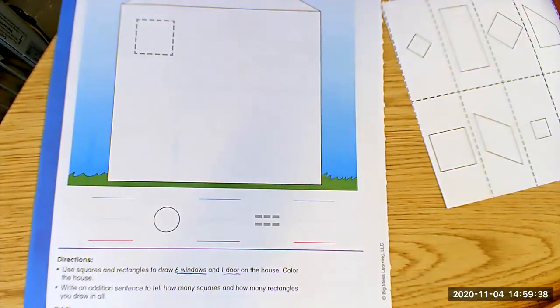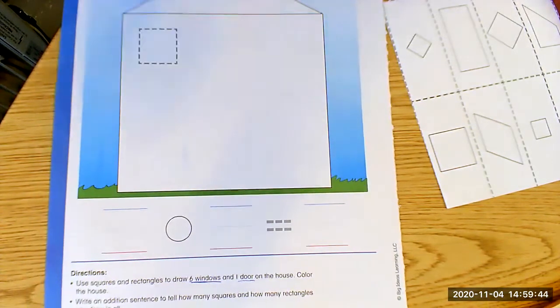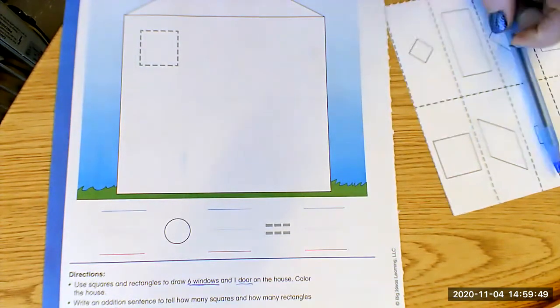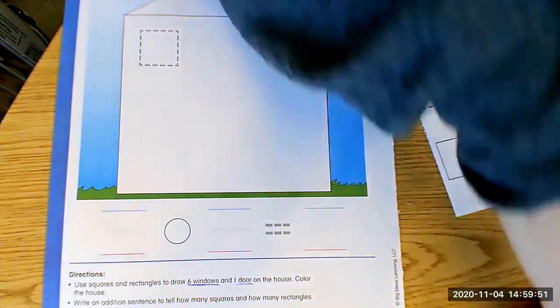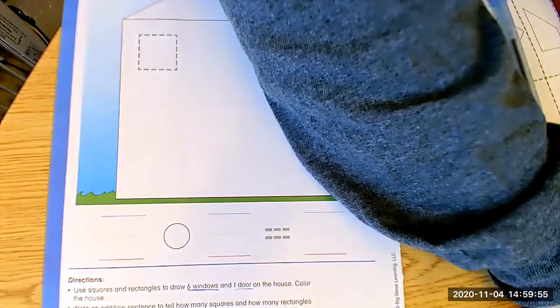Okay. 6 windows and 1 door using only squares and rectangles. Be sure to take pictures of your work and show us what you've done.